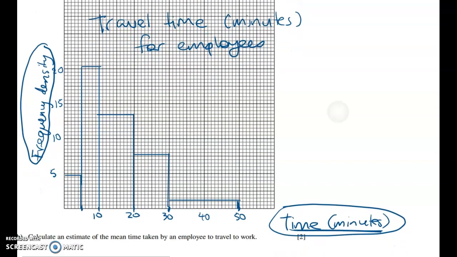Okay, so just one more time, because I know someone out there has not been listening so far. Frequency density, we've got to put that on here, right? And time in minutes, we've got to put that on here. Otherwise, I think we chuck away 1 or 2 marks, which would be sad.